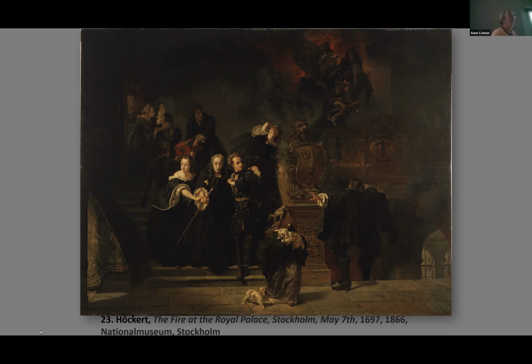Now, when you look at that, you can find some Rembrandt in there, and because it's a history painting, it has to remain traditional. But quite a large painting.